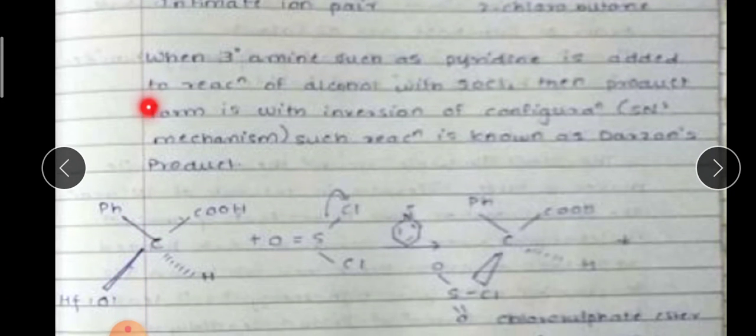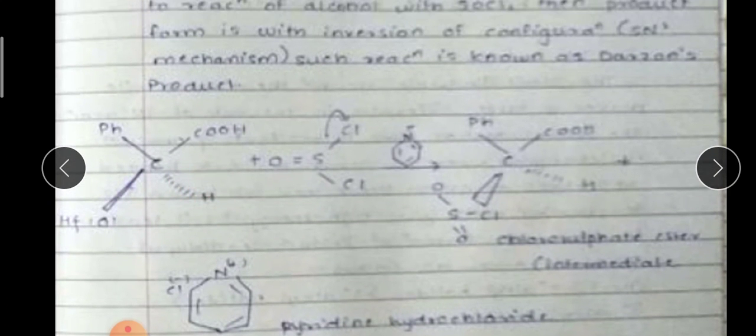That is an SN2 mechanism. Such a reaction is known as the Darzens reaction. See here, one stereo compound is taken.